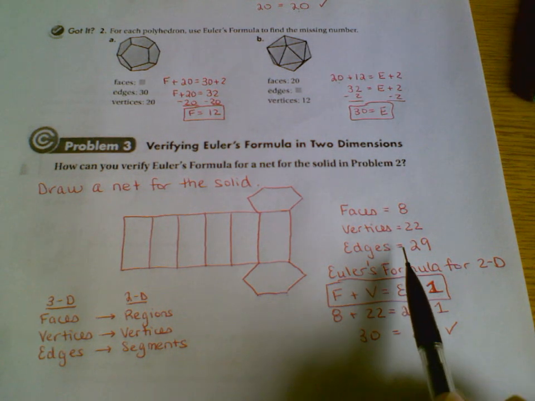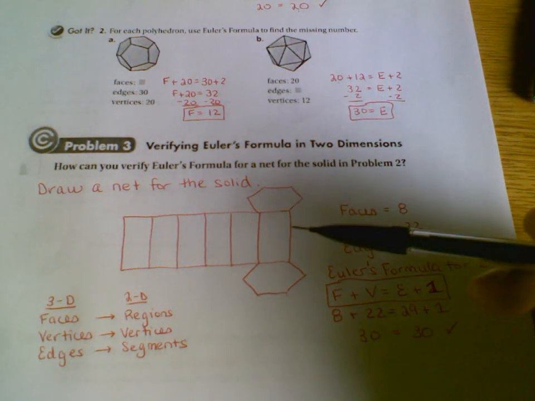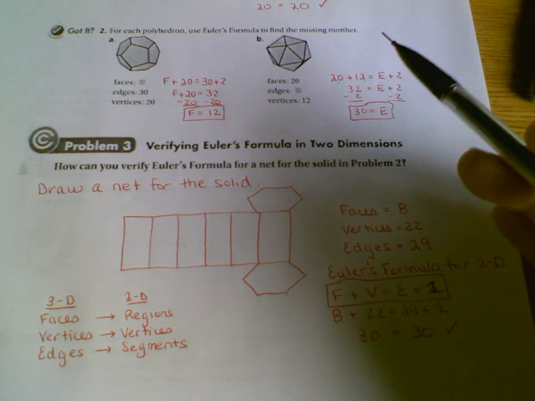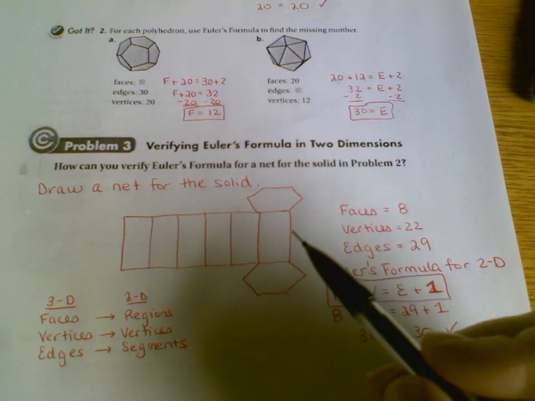So this number will change, and also your edges will change because now you're counting every single line that you see, as opposed to over here, where you won't double count those, you would just count what you see up top.